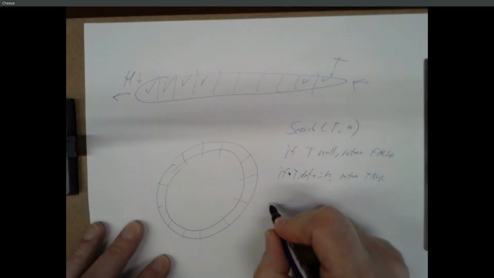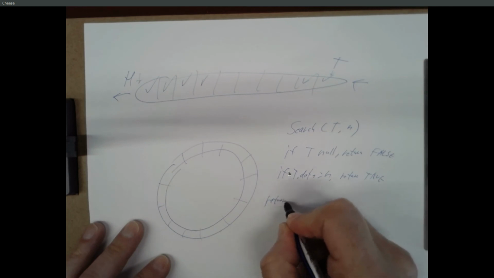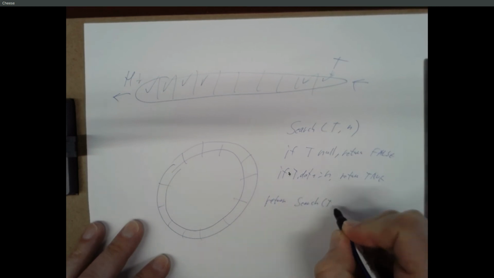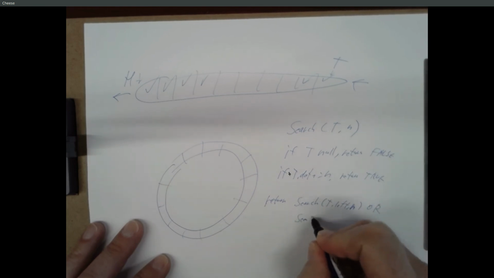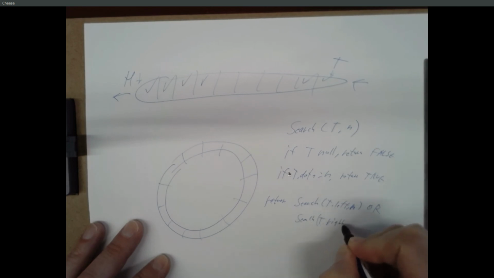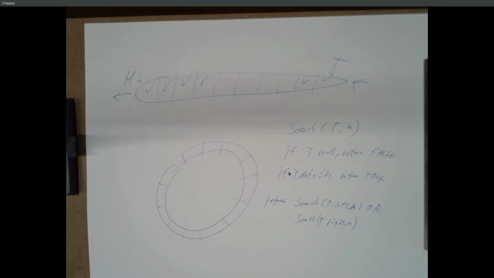If I'm really lazy, I could just say return search T dot left n, or search T dot right n. So I'll just search both subtrees for n, and if either of them contains n, I'll return true. It's extra work because I know it can only be on one side or the other, but that would also give me a correct value. That one's way more expensive though. That's like an order n search algorithm.